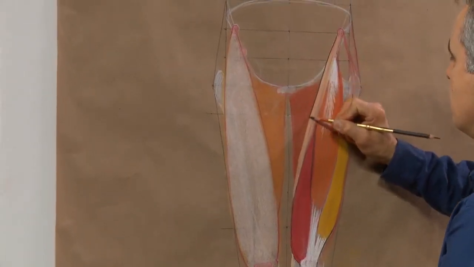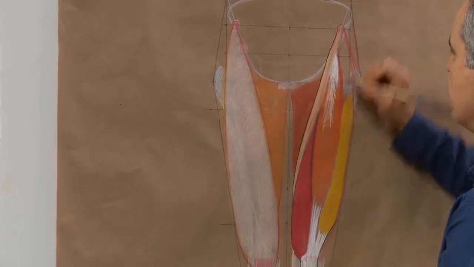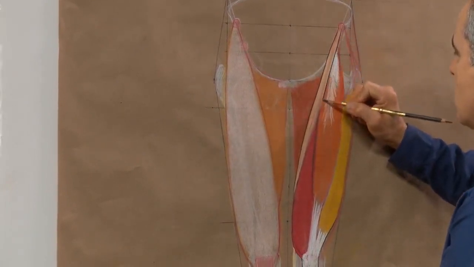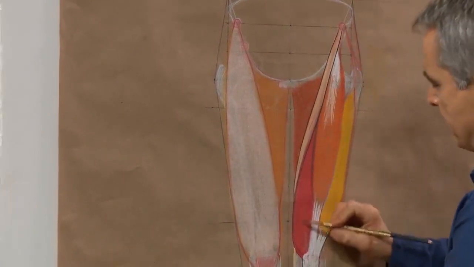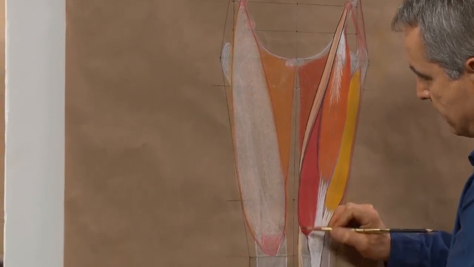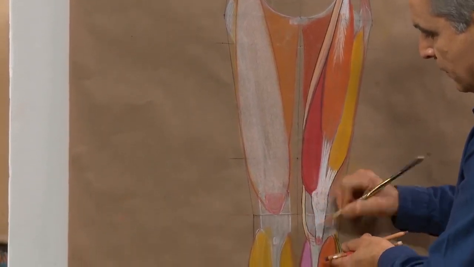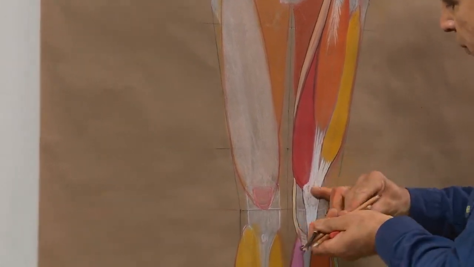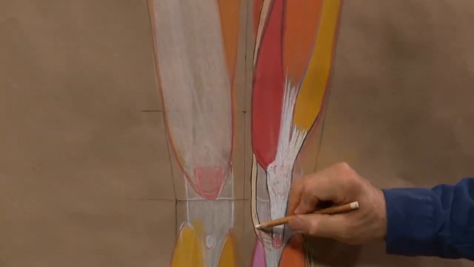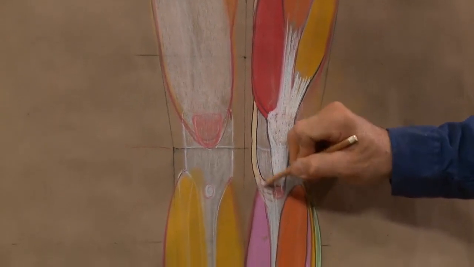So now this is going to be sartorius. Beautiful long muscle. And then here we go. This is going to become tendinous as soon as it gets to just below the tibia here.